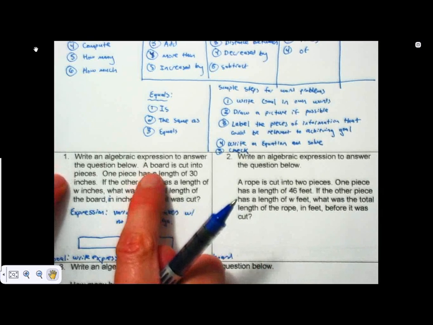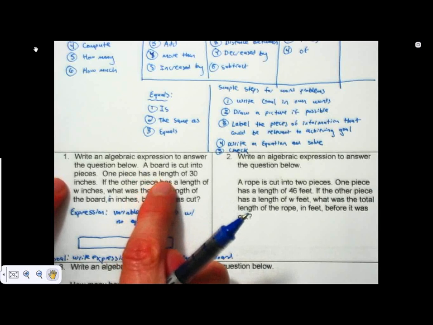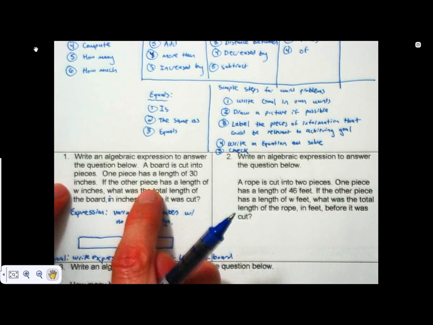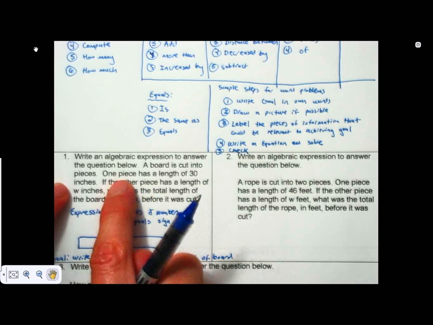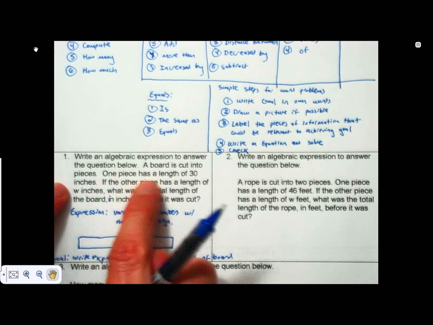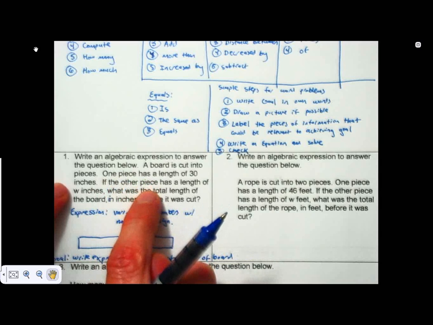Okay, so now if I go back and reread the question, the first sentence says a board is cut into pieces. One piece has a length of 30 inches. If the other piece has a length of W inches, and then it proceeds to ask the question. So what I'm going to do is represent what they're saying here. It says one piece has a length of 30, and the other has a length of W.